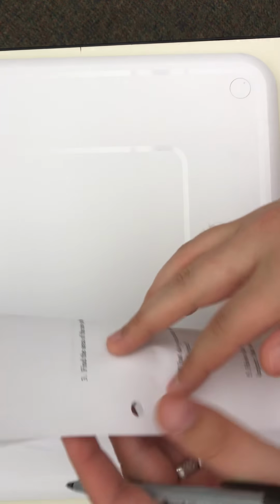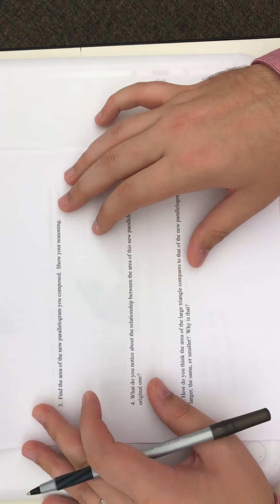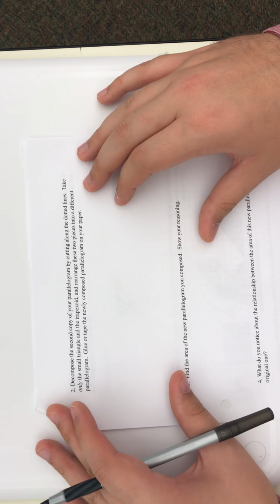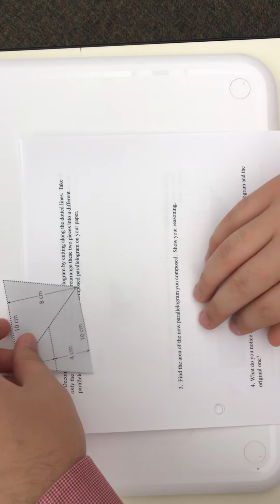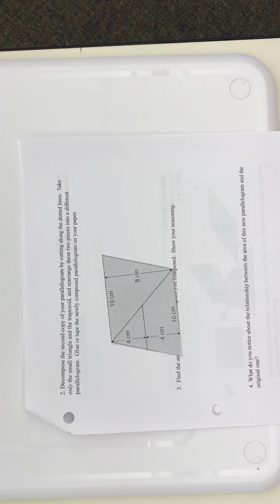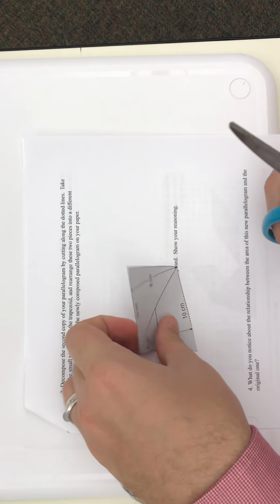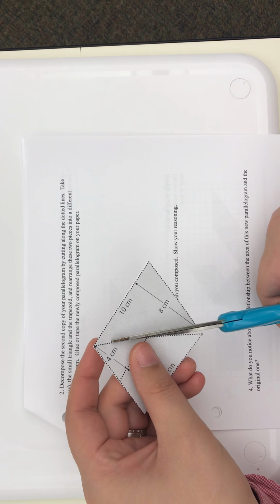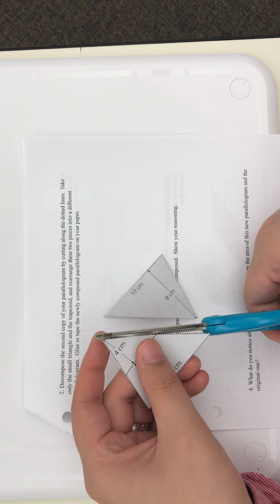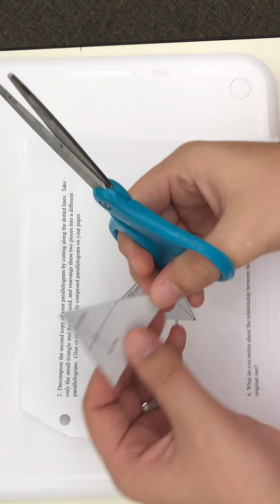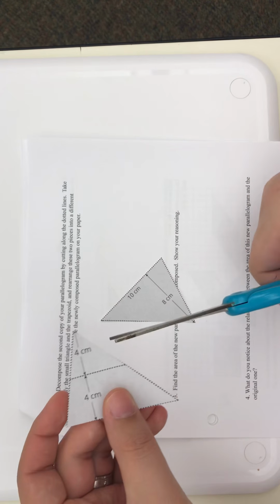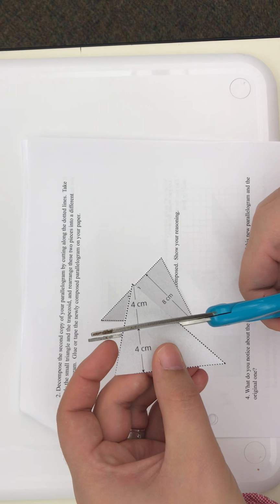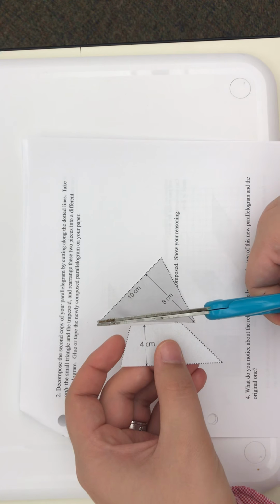The second part of this question asks us to decompose the second copy of our parallelogram by cutting along the dotted lines. So notice that I have my parallelogram here, and what I'm going to do is cut on those dotted lines like it tells me to. So I'm going to cut right along those dotted lines just like that. So I have a triangle here. Remember that there's still a dotted line there, so I need to cut there as well.